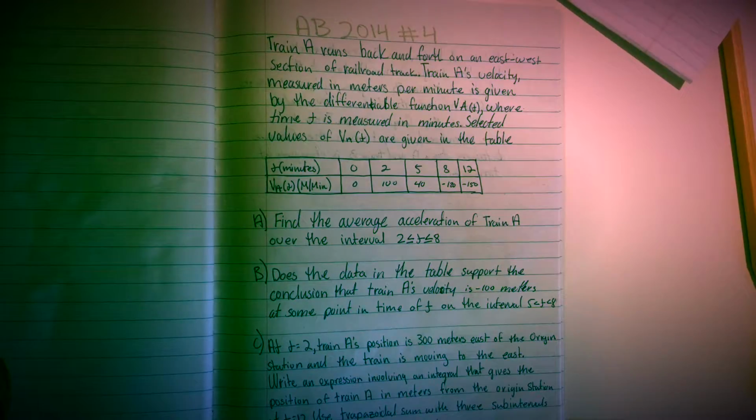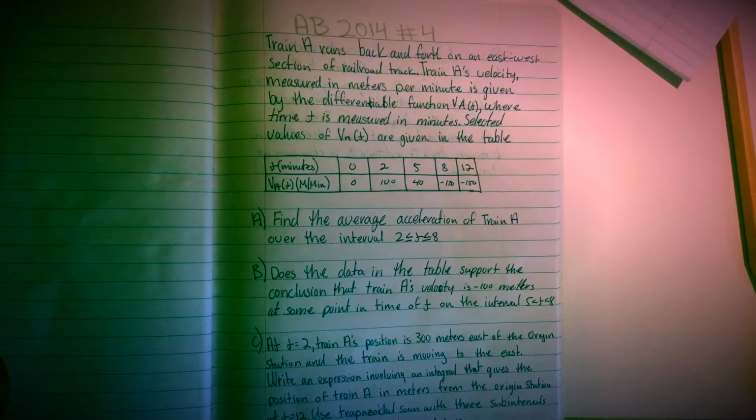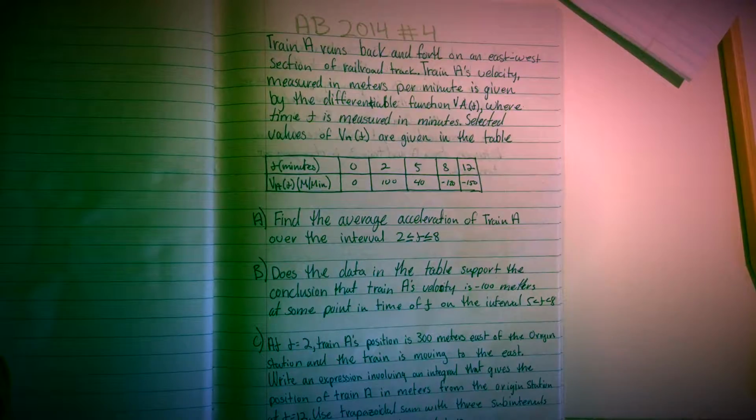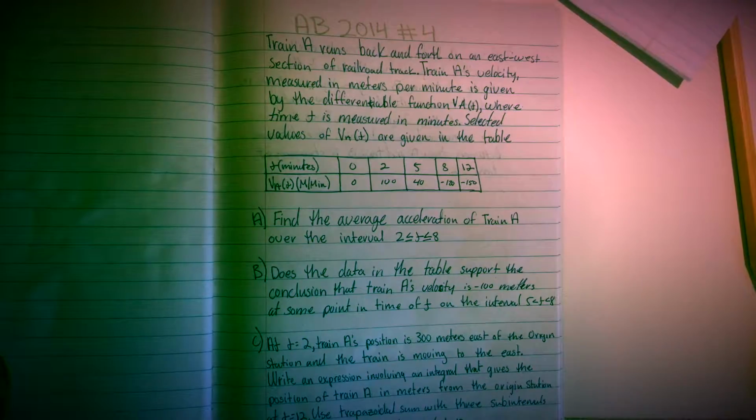Today I will be teaching you guys how to do problem AB 2014 number 4. The problem reads, train A runs back and forth on an east-west section of railroad track. Train A's velocity measured in meters per minute is given by the differentiable function v sub a of t, where time t is measured in minutes. Selected values of v sub a of t are given in the table below.